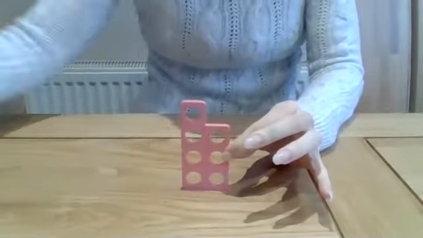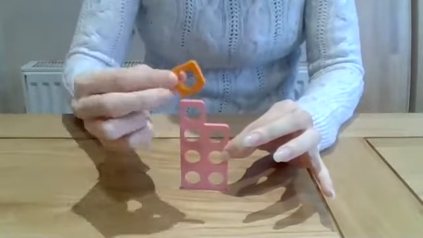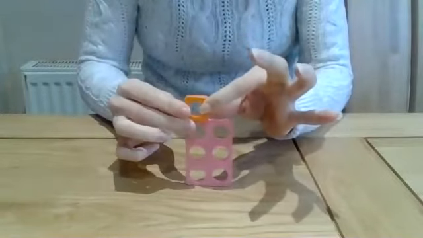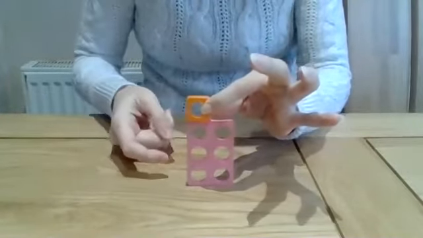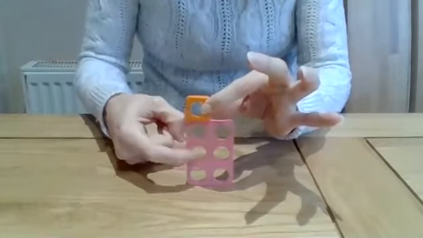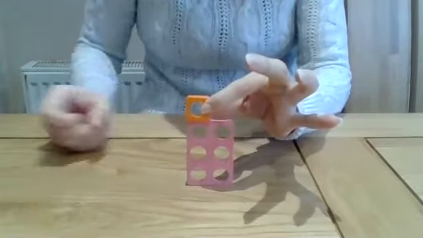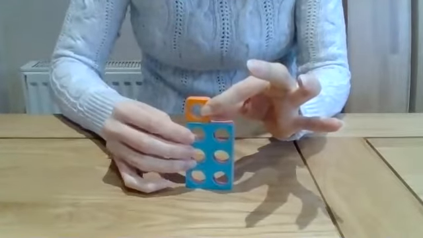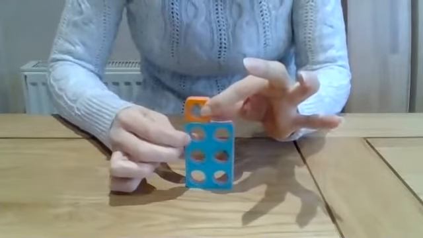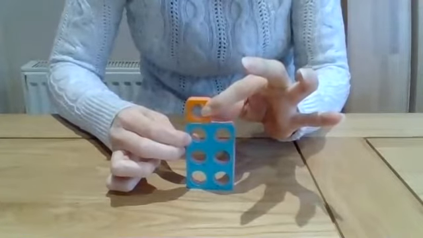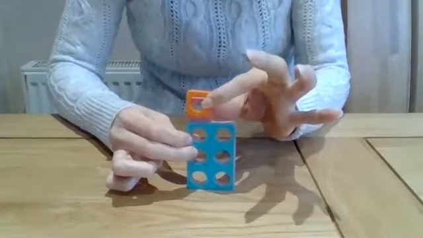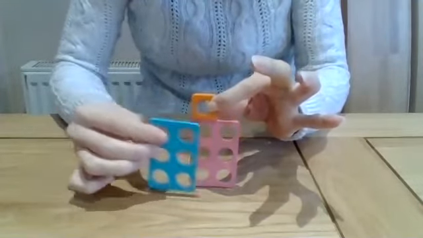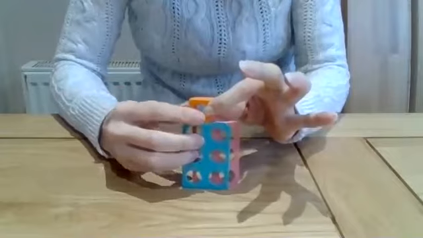So if I wanted to start with 1, I'll pop that on there. And to find the number that goes with 1 to make 7, I just count the holes. 1, 2, 3, 4, 5, 6. And then I find my 6-piece numicon. And look, can you see? That numicon together fits exactly over the 7. So I know that 1 and 6 is 7. Or I could say 6 and 1 is 7.